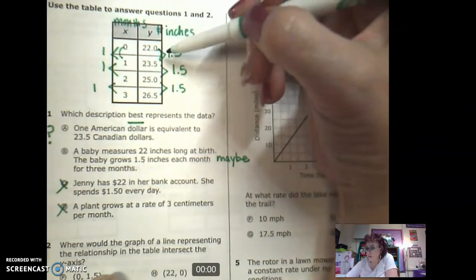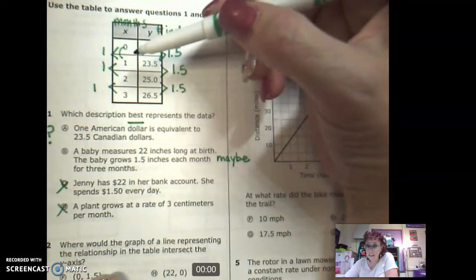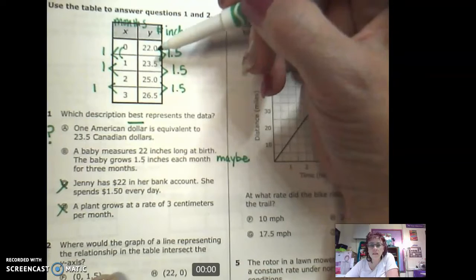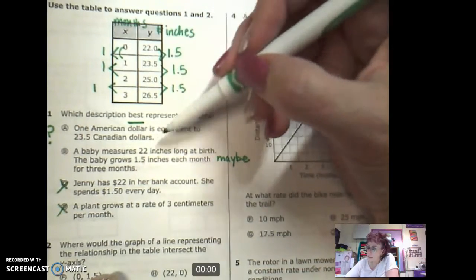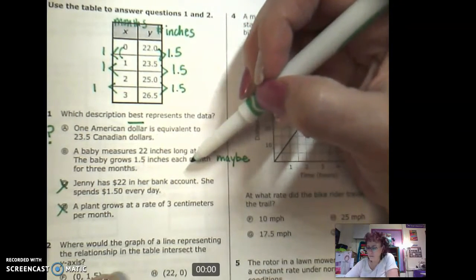At birth, the baby is 0 months old, right? They haven't grown at all yet. They've just been born, so that does make sense. 0 months old, 22 inches. And then it says that the baby grows 1.5 inches each month.